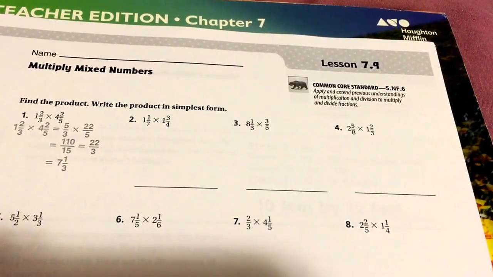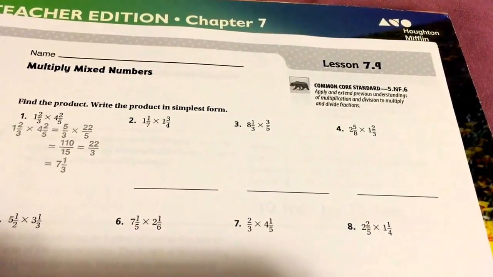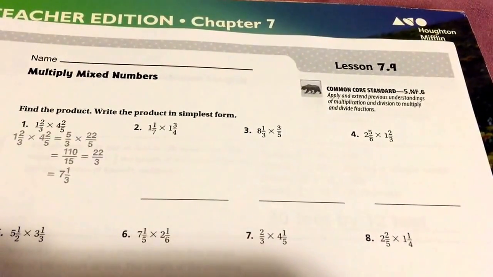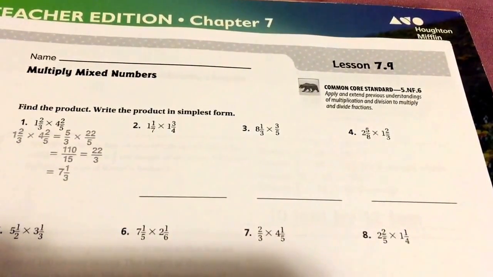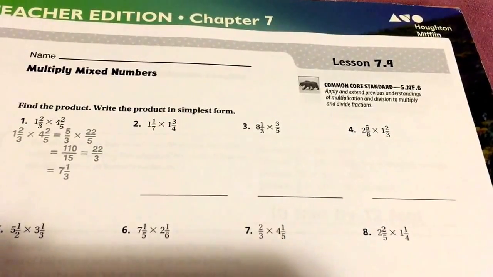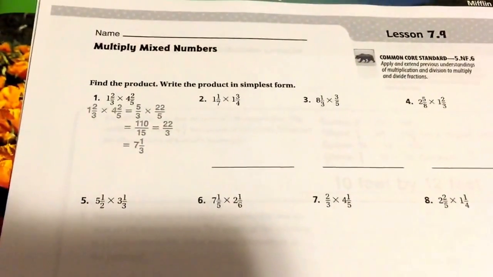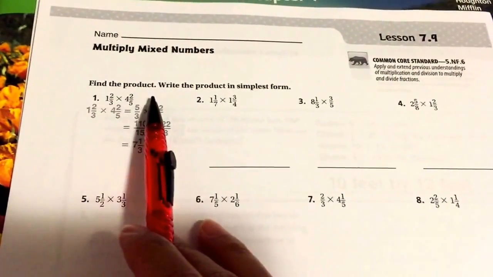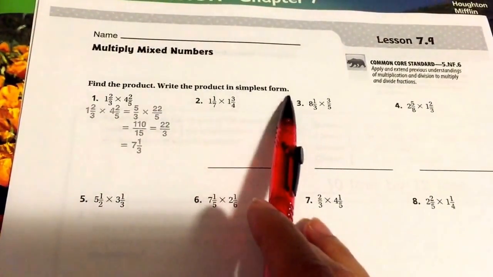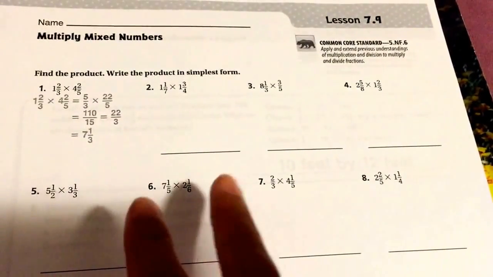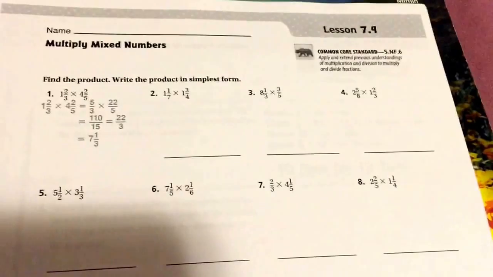Alright, so now we're on Chapter 7, Lesson 9, and the Common Core State Standard is apply and extend previous understandings of multiplication and division to multiply and divide fractions. If you look at this worksheet, the first instruction says find the product, write the product in simplest form. The next part says use the distributive property to find the product. I'm going to show you 3 different ways to go about this process.